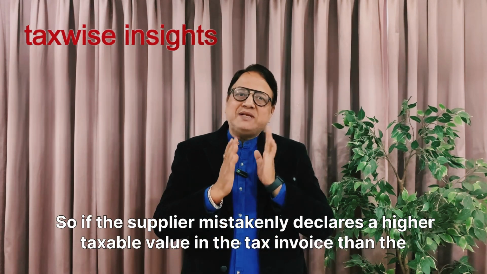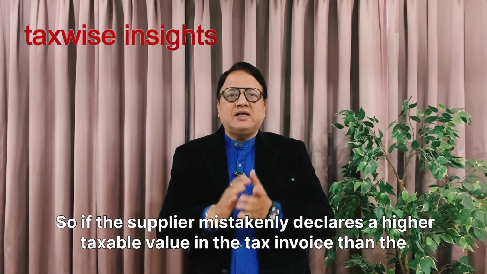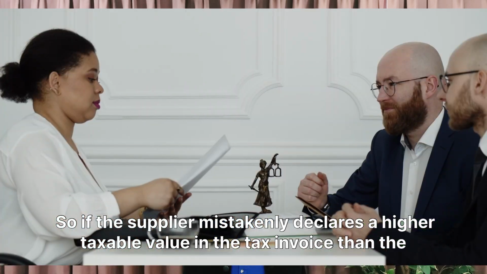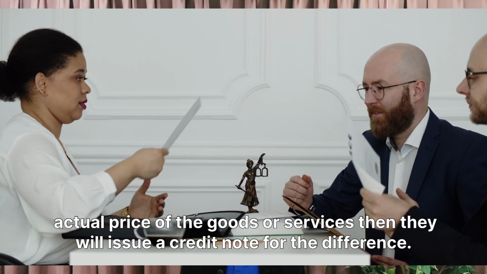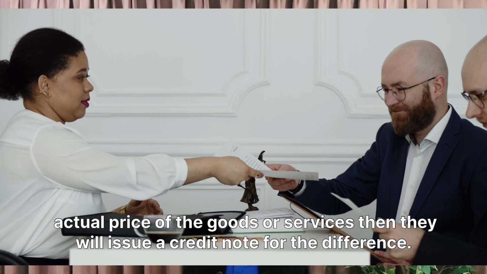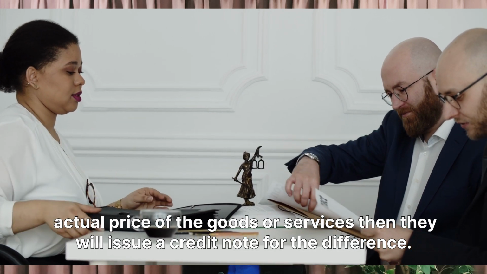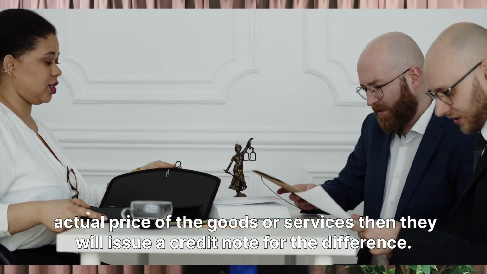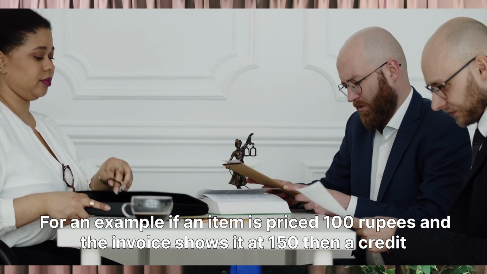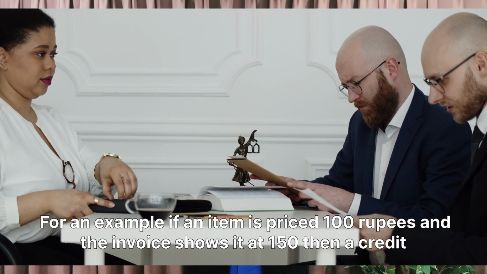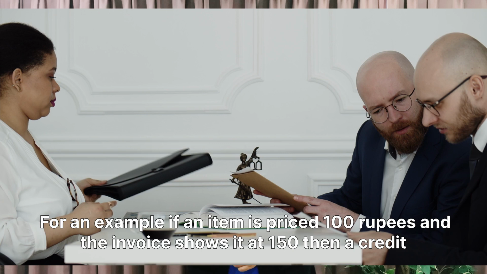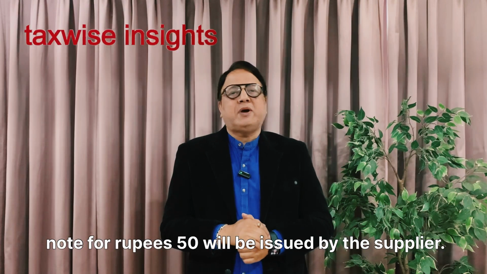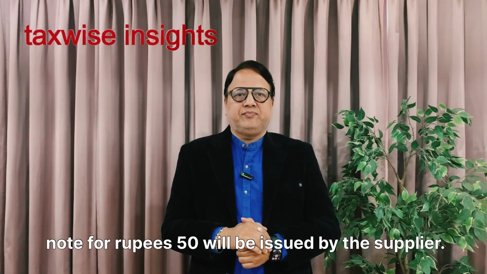If the supplier mistakenly declares a higher taxable value in the tax invoice than the actual price of the goods or services, then they will issue a credit note for the difference. For example, if an item is priced at 100 rupees and the invoice shows it at 150, then a credit note for rupees 50 will be issued by the supplier.